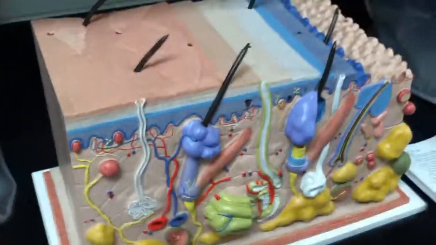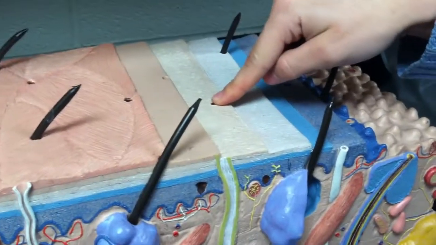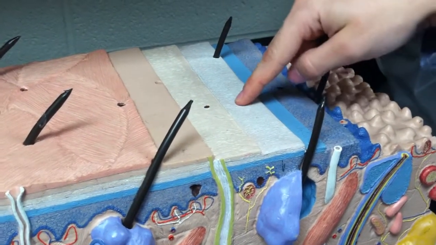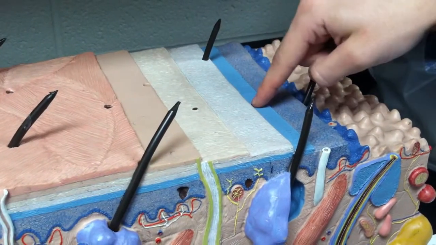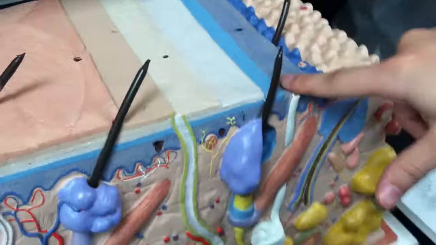Alright, this is a model of the skin. So this is the epidermis. We'll start with the stratum corneum, which is these two layers. The stratum lucidum, the stratum granulosum, stratum spinosum, stratum basale. Poor Lucille's grandma spins baseballs.